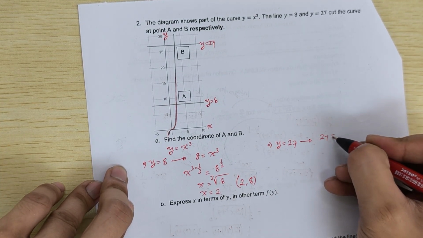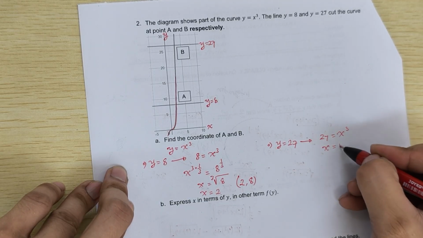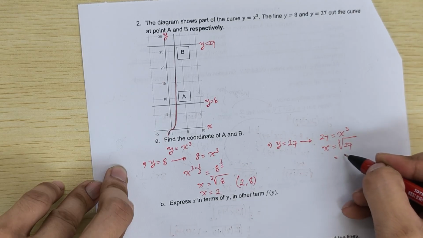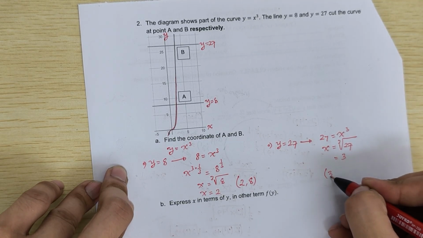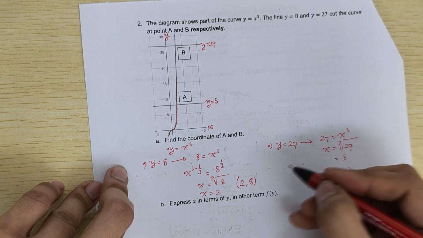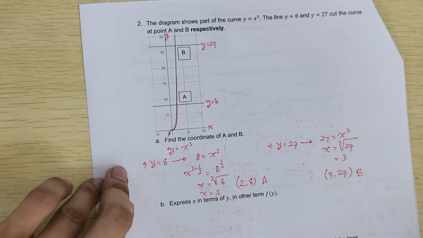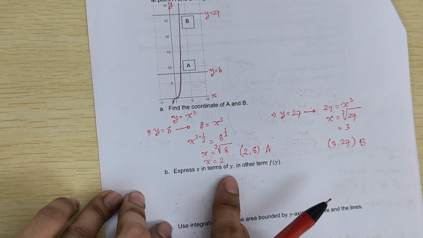So 27 equals x cubed. Using the same way, we take the cube root of 27. The cube root of 27 is 3. So the other coordinate is (3, 27). The first coordinate is A, the second one is B. That's the final answer. And then express x in terms of y.